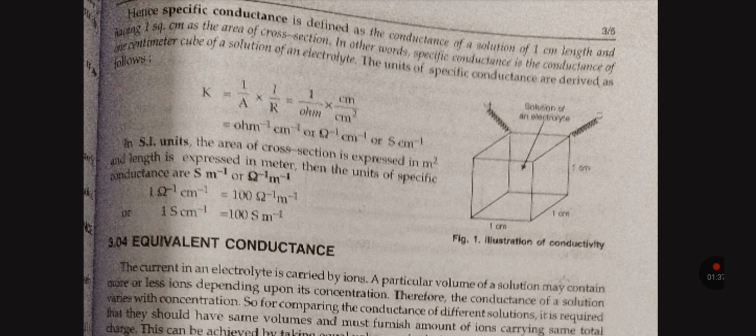The unit of specific conductance is derived as follows. Kappa is equal to 1 by R into L by A, is equal to 1 by ohm into centimeter by centimeter square. Then we will get the unit as ohm inverse centimeter inverse, or S centimeter inverse. In SI units, the area of cross section is expressed in meter square and length is expressed in meter.